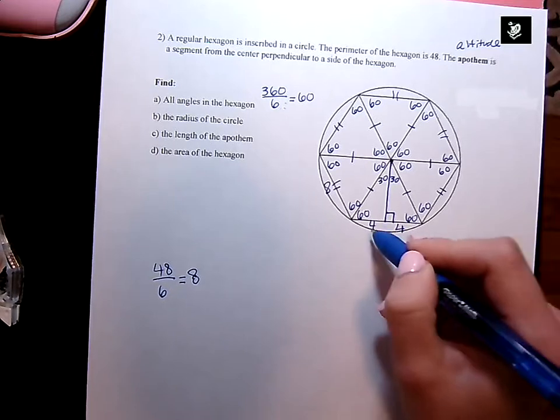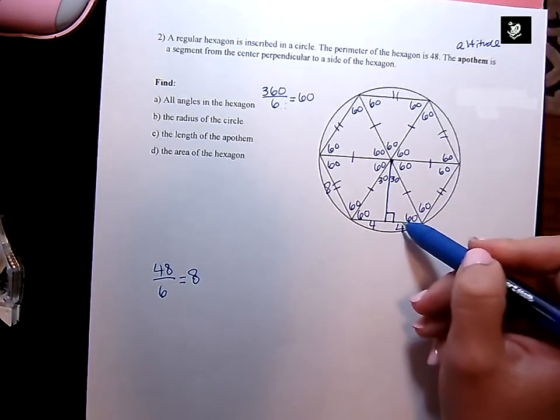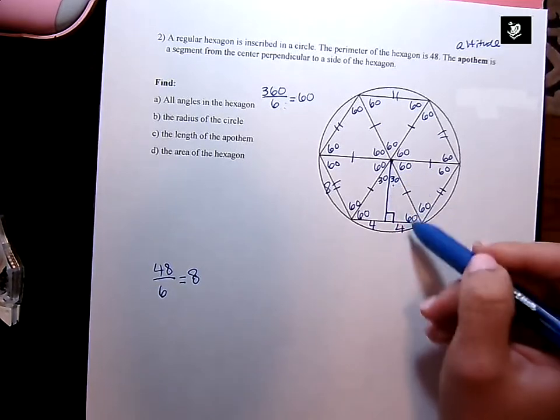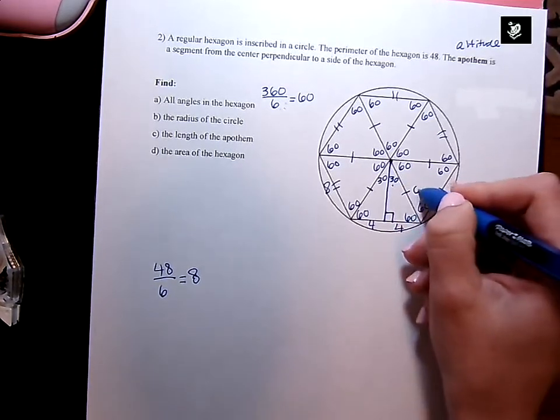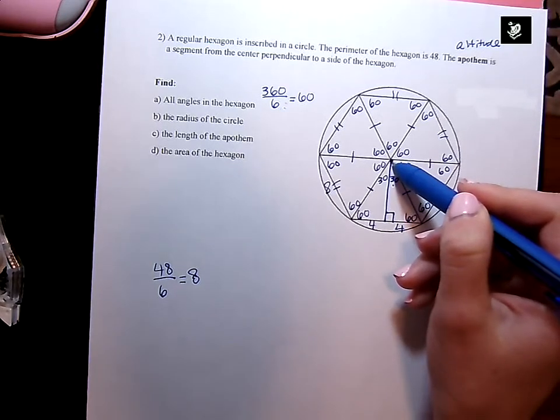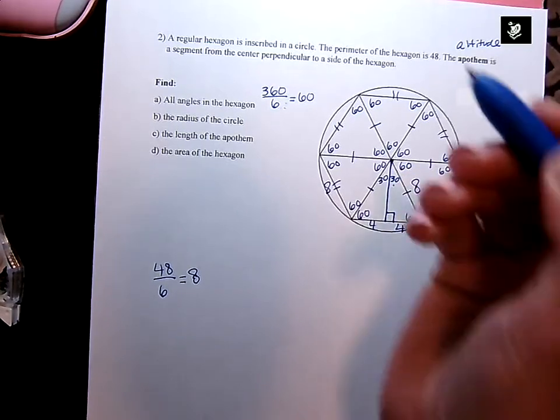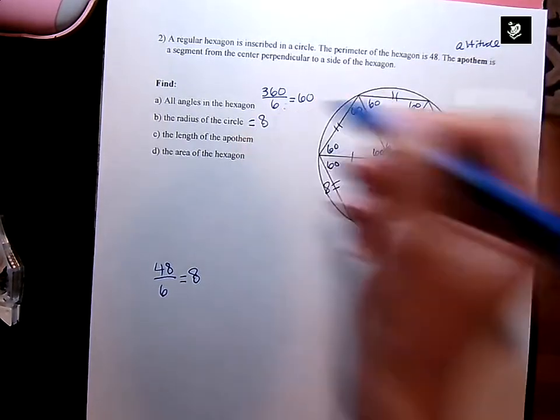If these are a length of 4 and I use my 30, 60, 90 rules, well, then I know that because this is across from the 30, I can double it to get what's across from the hypotenuse. And the hypotenuse not only acts as a hypotenuse, but also as a radius. So we know the radius of the circle is 8.